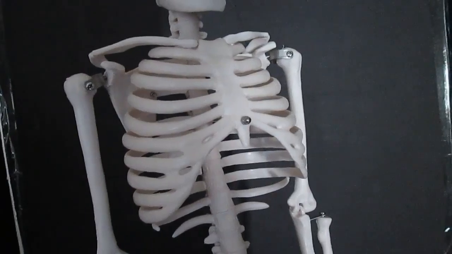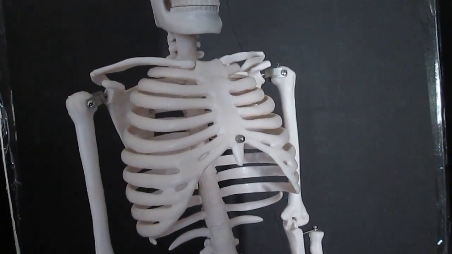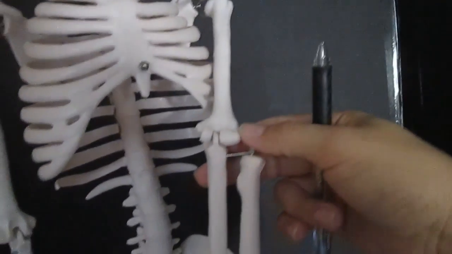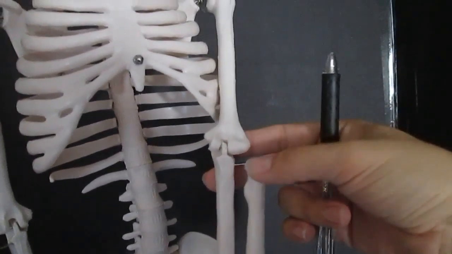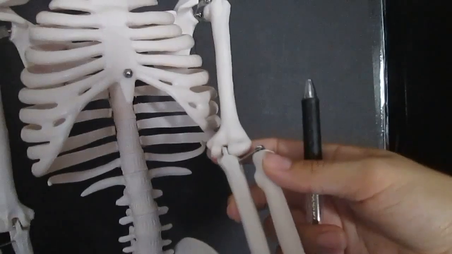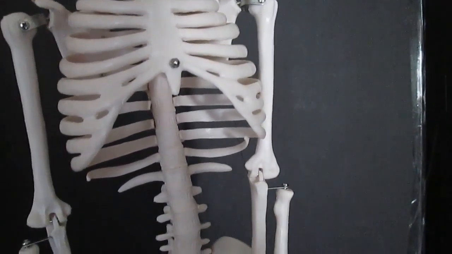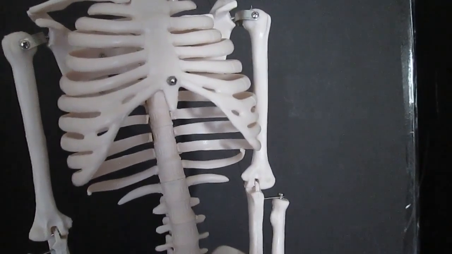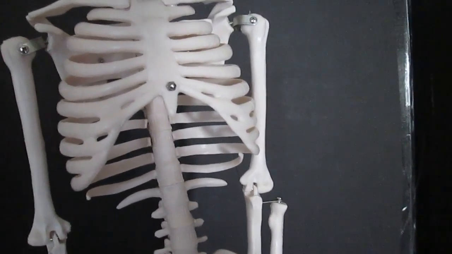The capitulum, it says what articulates with that bone, would be the radius. So on our little skeleton we can't see it very well, but this is supposed to articulate here with that. The trochlea, it says what articulates with what bone, the ulna.